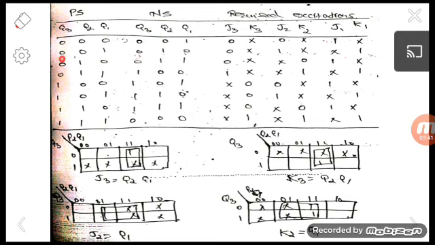If the present state is 001, the next state will be 010. If the present state is 010, the next state will be 011. Likewise we write the table, and at last, if the present state is 111, what will be the next state? It will restart, that is, the next state will be 000.